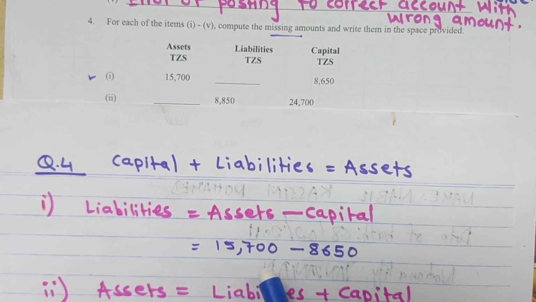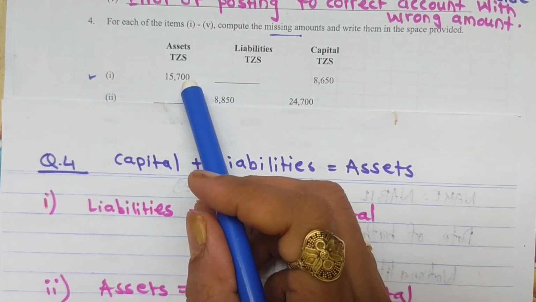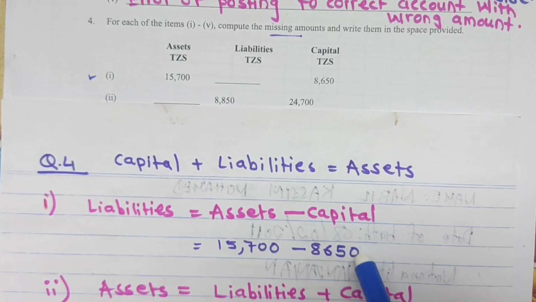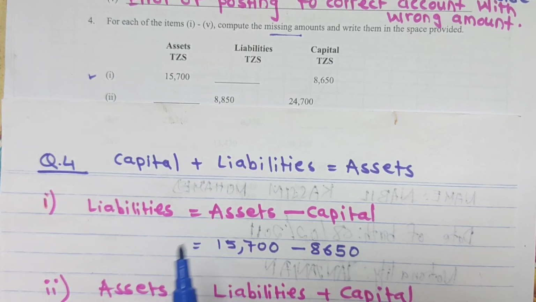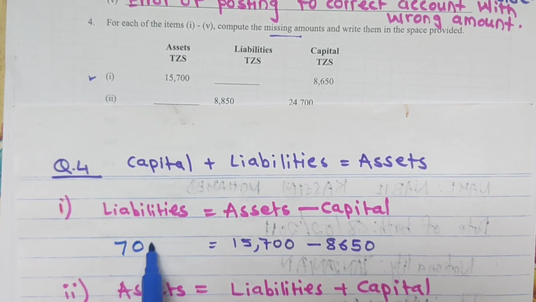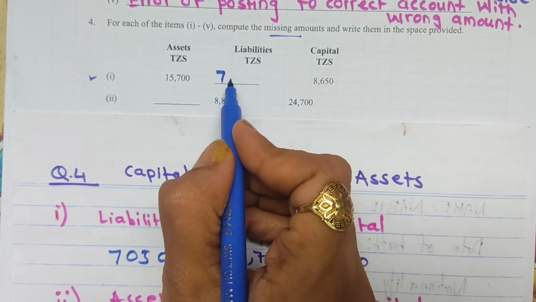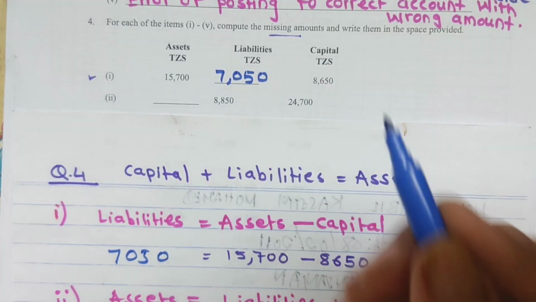Liability equal to asset minus capital. How much is asset? 15,700 minus capital 8,650. So what is the answer? The answer is 7,050. This answer you have to write here in the space provided, right?